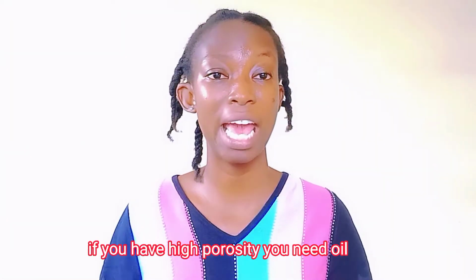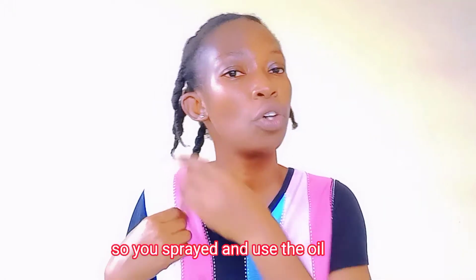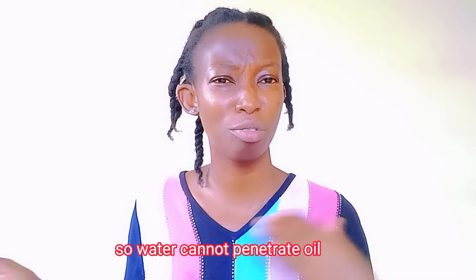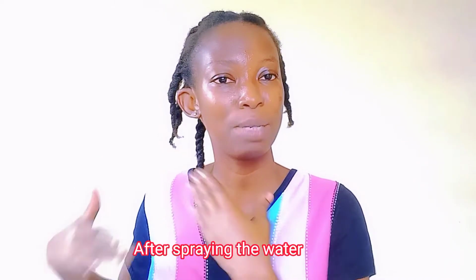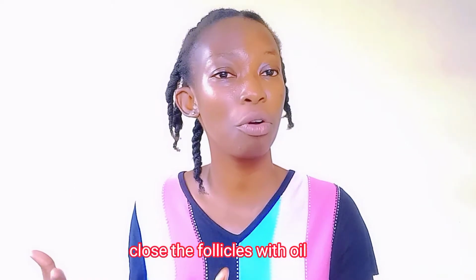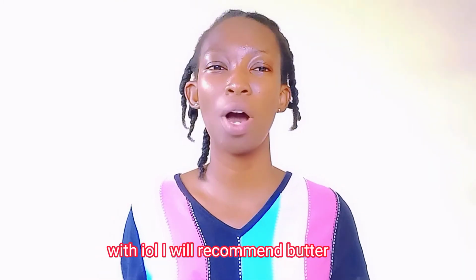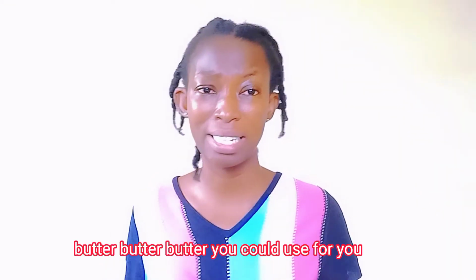If you have high porosity hair, you need oil. All you need to do is spray the hair, because when you spray the hair, it goes in and comes out instead of retaining it. So you spray it and use the oil to close the cuticle. Water cannot penetrate oil. So if your hair follicles are open, you spray water, they come out. After spraying the water, close the follicles with oil, and that will prevent the water from coming out. For oil, I will recommend butter, whether shea butter, avocado butter, whatever butter you have. But if you don't have any of these butters, you can use oil to seal the gap.